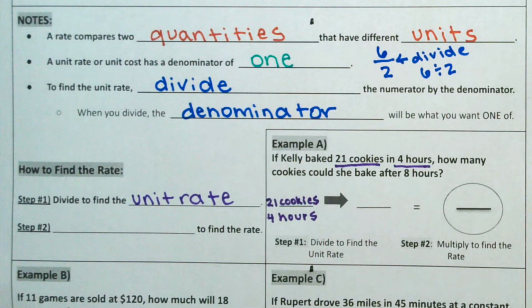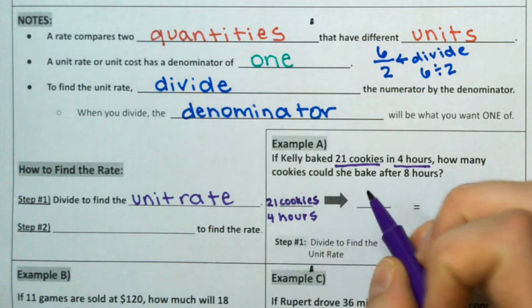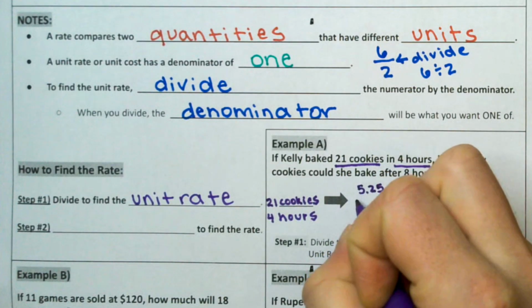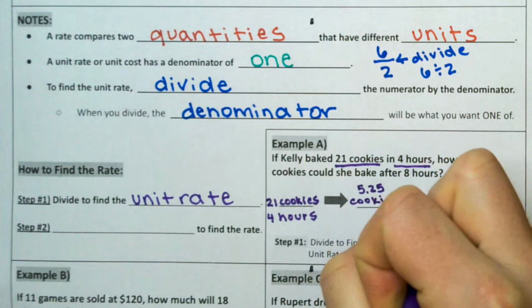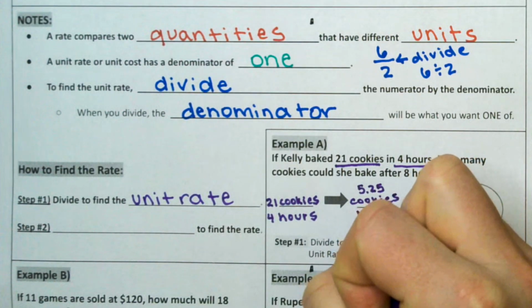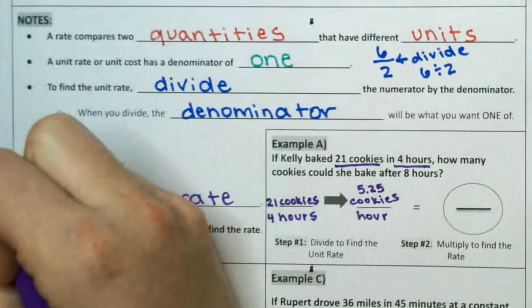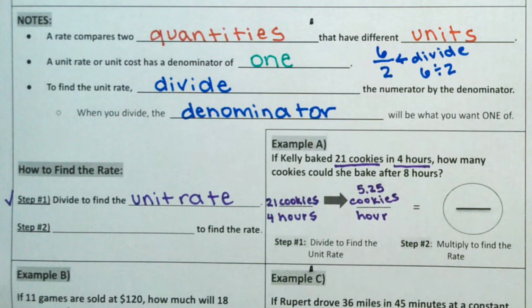So now we have 21 cookies divided by 4 hours. When we divide, it lets us know how many cookies Kelly can bake in 1 hour. So when I divide, I get 5 and 25 hundredths cookies per hour. Now, you could write 1 hour if you want, but sometimes we just leave it hour because there's no S on the end of it. That way we just know it's 1 hour.